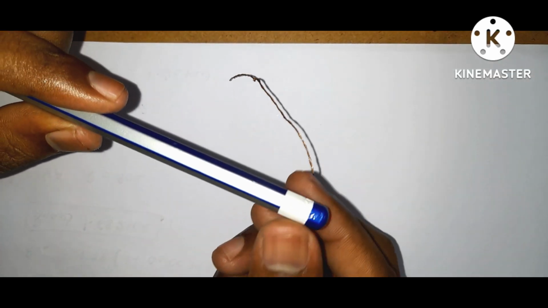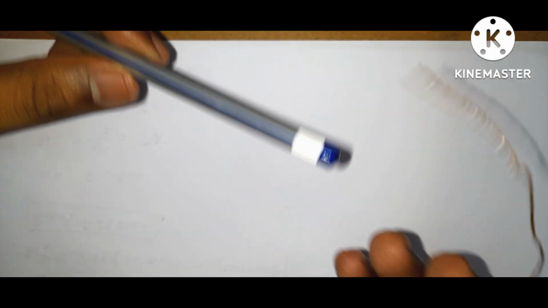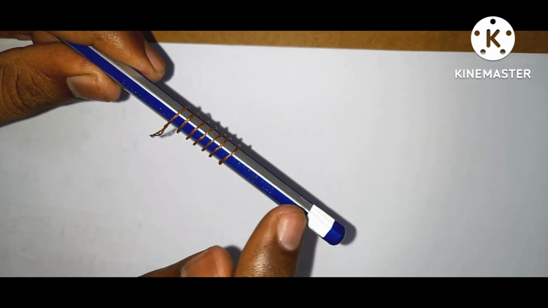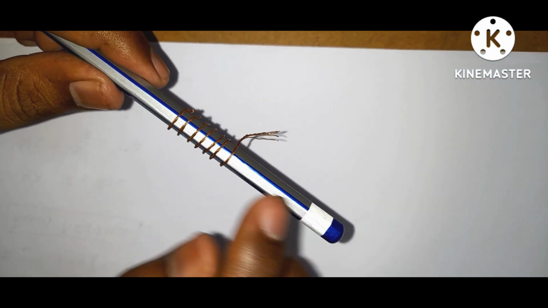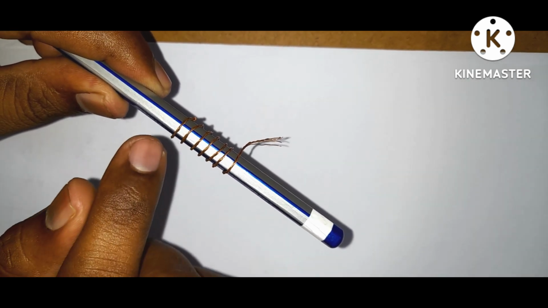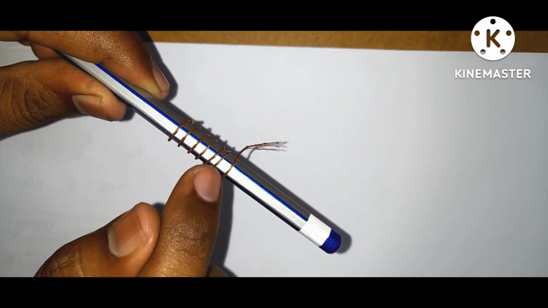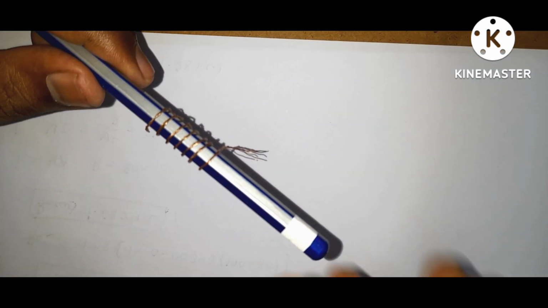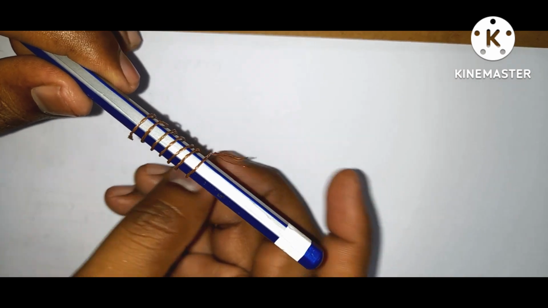Suppose this is an iron piece, and let it be a piece of wire. If you wind it like this, this is called an inductor, and suppose it is an iron piece, this is called the iron core. This is the inductor. Here these are the number of turns. This is called an iron core inductor.